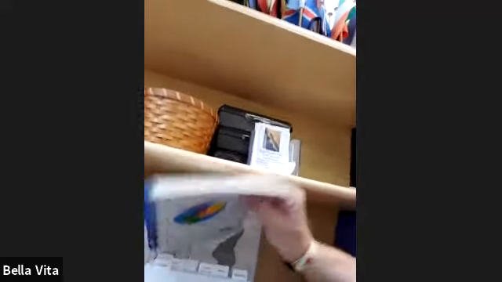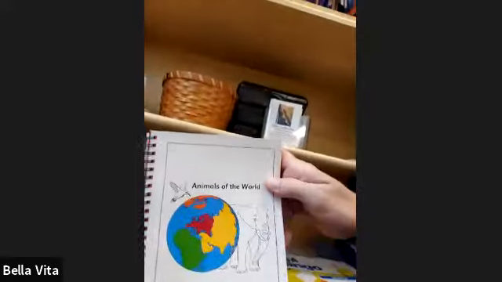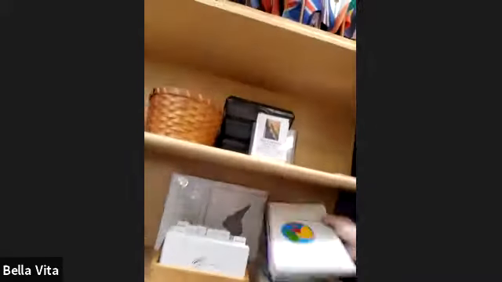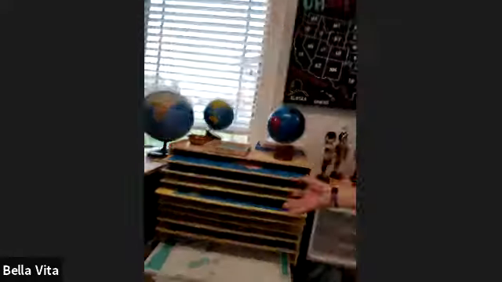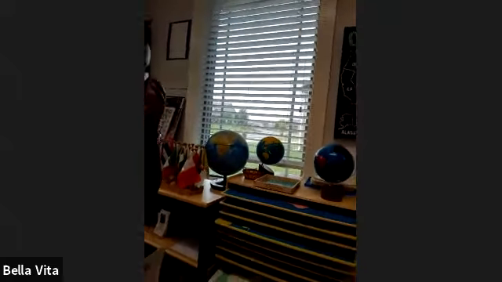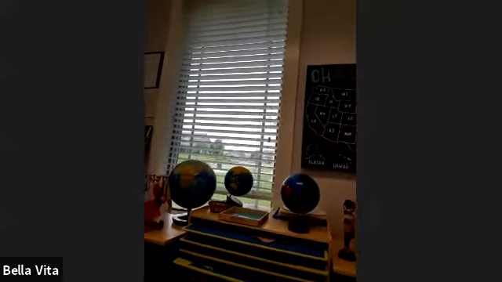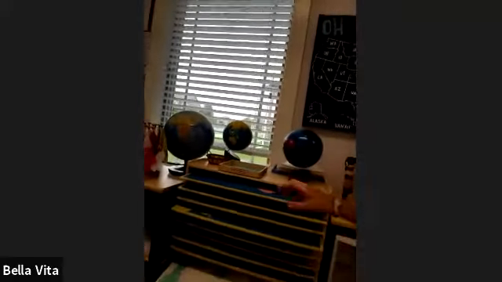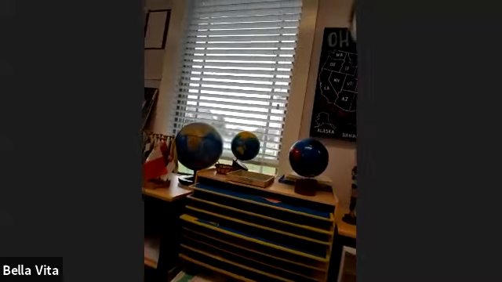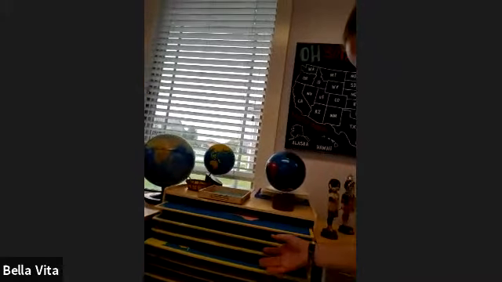So this work is animals of the world, and they can go through and see what animals are in each of the different continents. And then our beautiful puzzle maps that so many of the students are punching out, or they're tracing and working on the different maps to learn the countries and the states. So that's something we do.